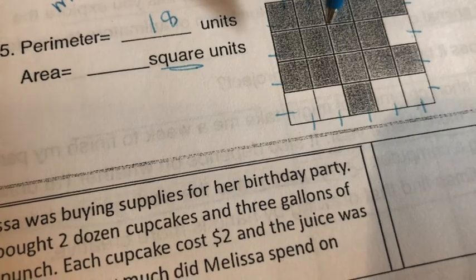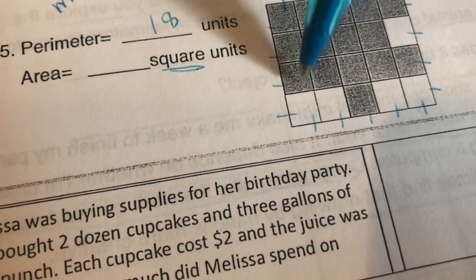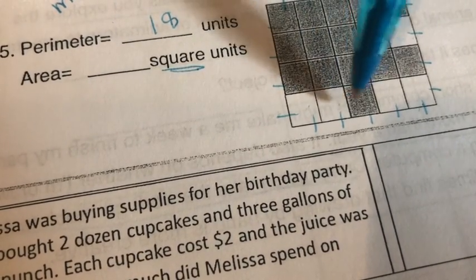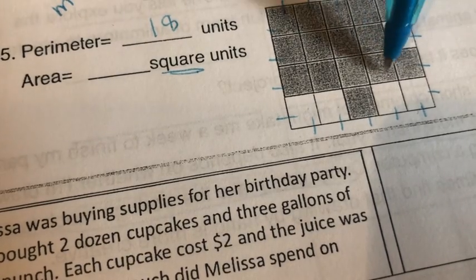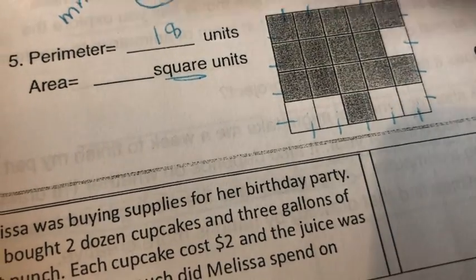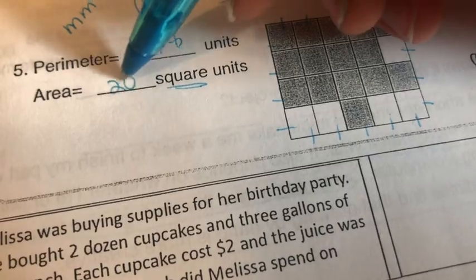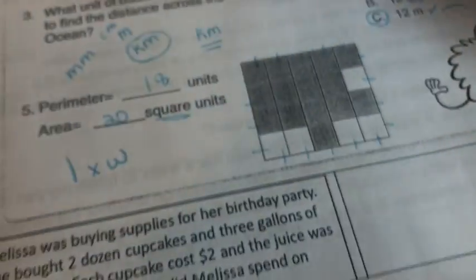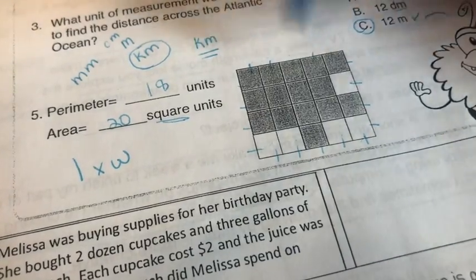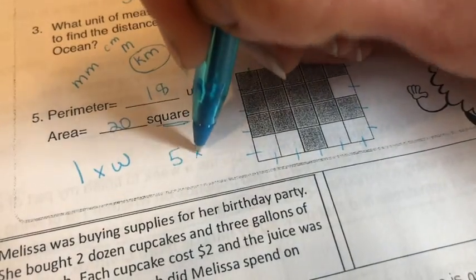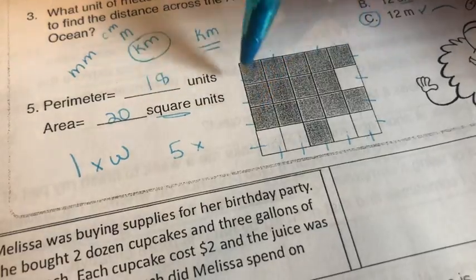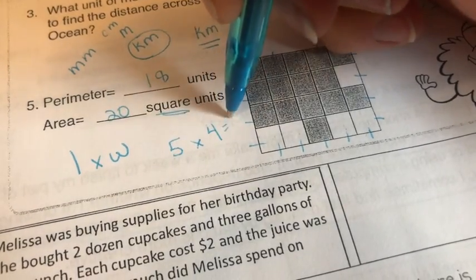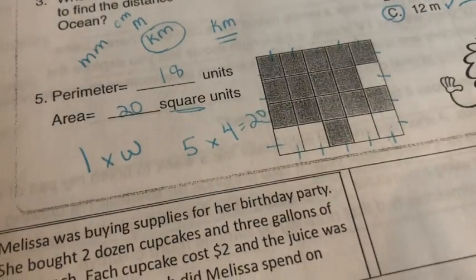So we're going to count these squares. 1, 2, 3, 4, 5, 6, 7, 8, 9, 10, 11, 12, 13, 14, 15, 16, 17, 18, 19, 20. You can also get that by going length times width. So if my length is 5, I can times it by my width, which is 4, and I will get 20 without having to do any counting.